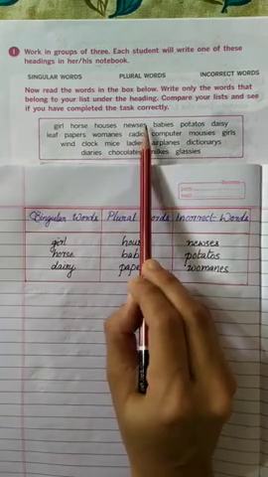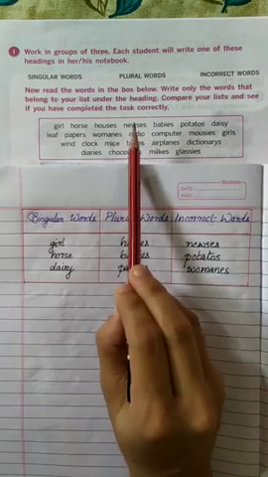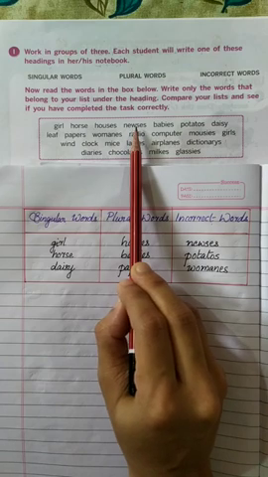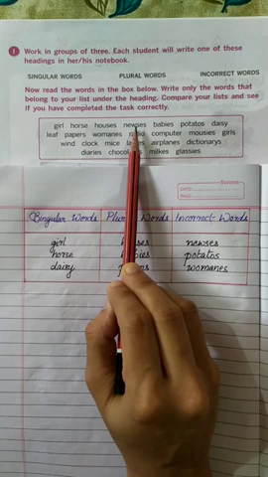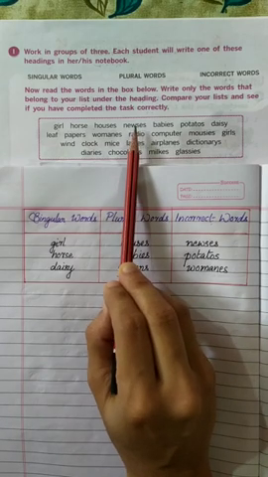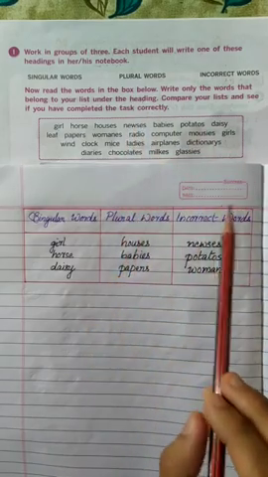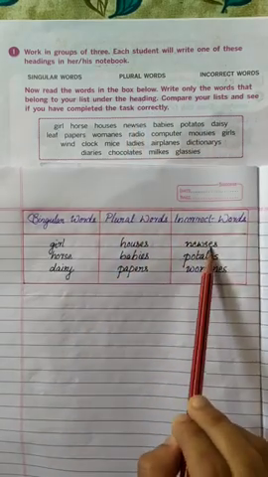Newses. Newses is an incorrect word. What is the plural form of news? N-E-W-S. The plural form is also news. N-E-W-S. Okay. So this is an incorrect word. You can write it under the heading incorrect words.